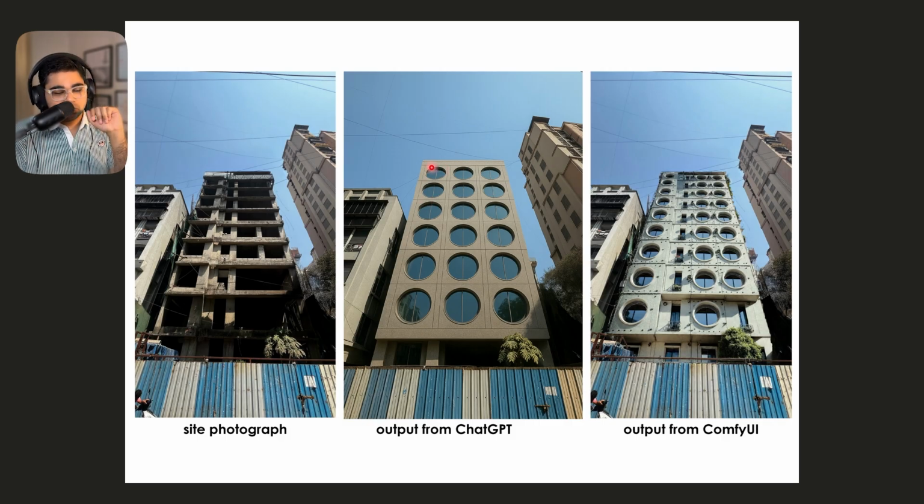What was interesting also is that it changed the perspective. So you see the length of the building at the top is so much, while the length of the building from ChatGPT has increased and the length from ComfyUI remains the same because they're basically masking it. So apart from reducing the floors, it also increased the width of the building, which in my opinion is not really great.